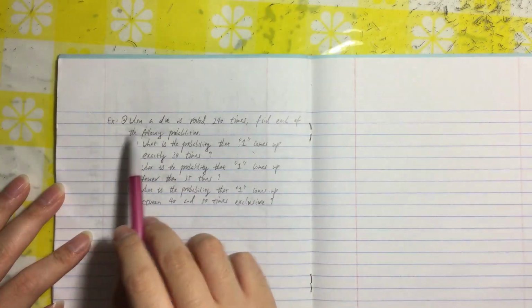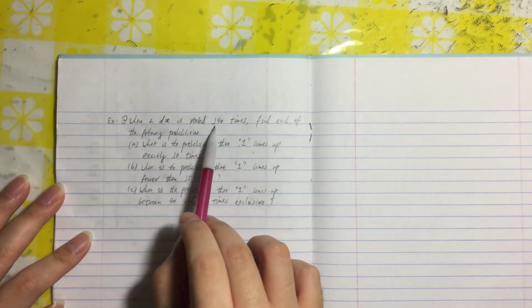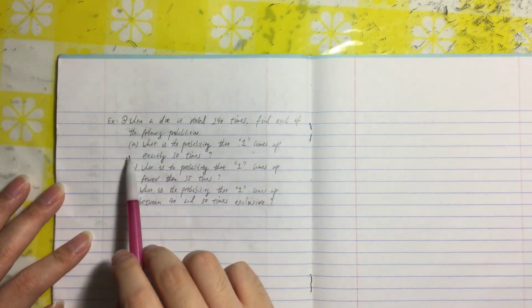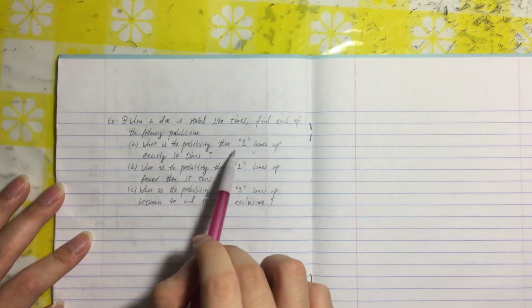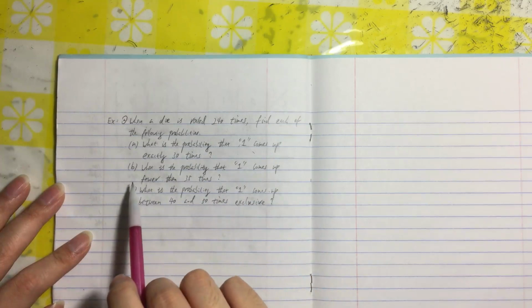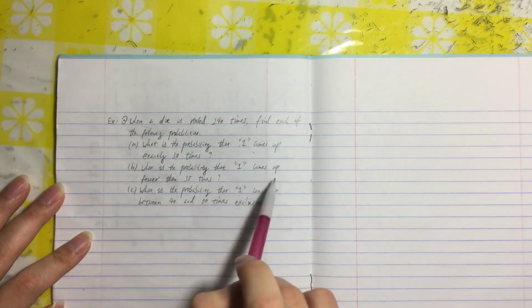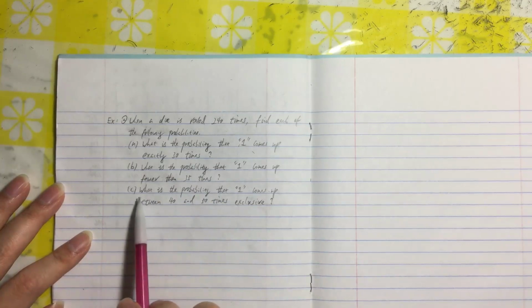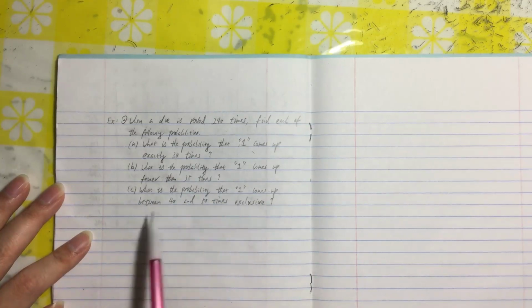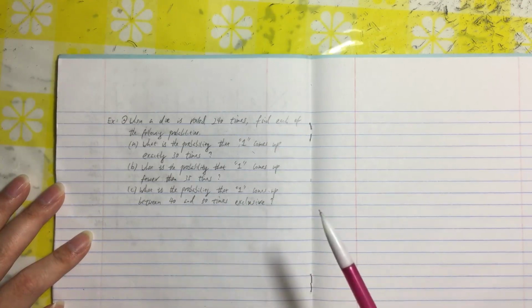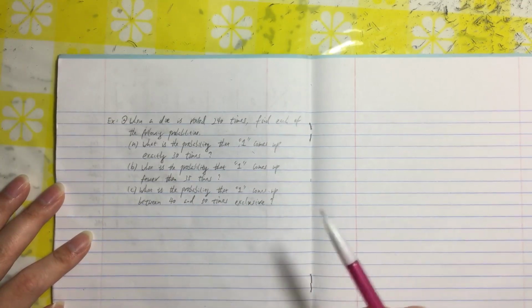Next example: when a die is rolled 240 times, find each of the following probabilities. Part A, what's the probability that number 1 comes up exactly 30 times? Part B, what's the probability that number 1 comes up fewer than 35 times? Part C, what's the probability that number 1 comes up between 40 and 50 times inclusive? Let's set up the problem first.